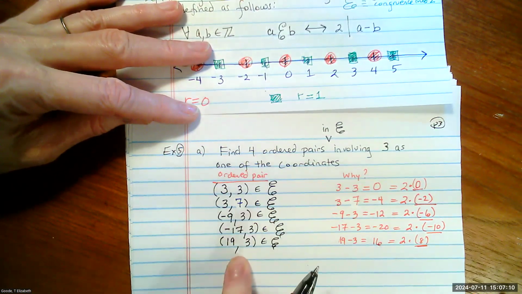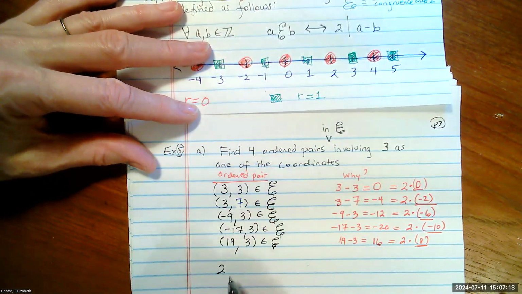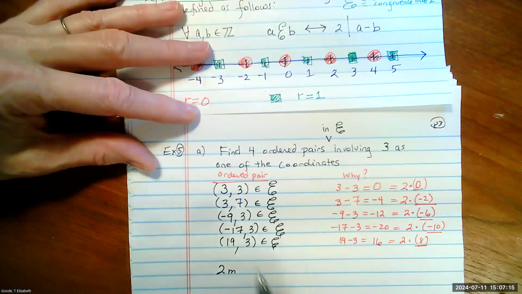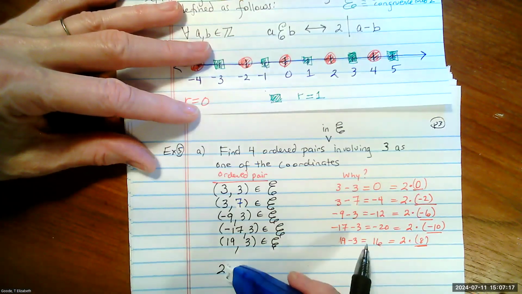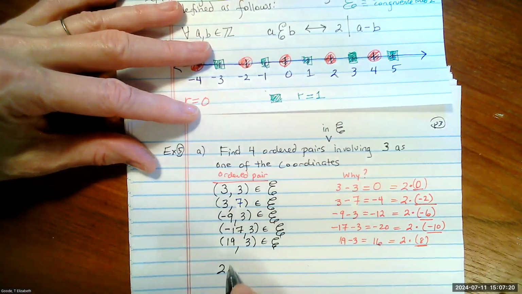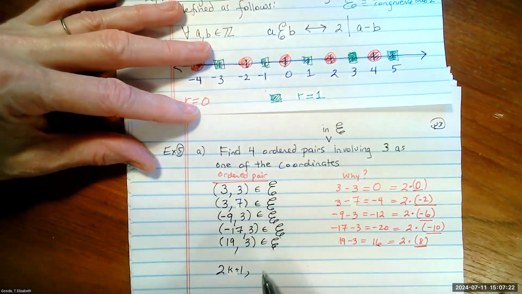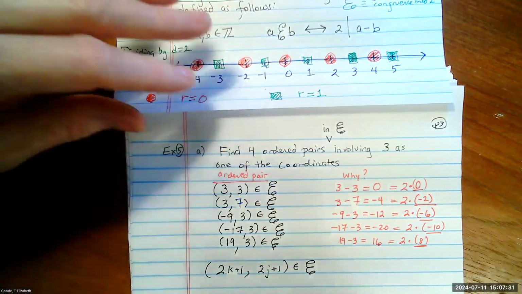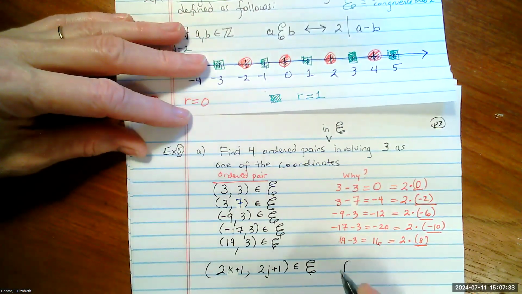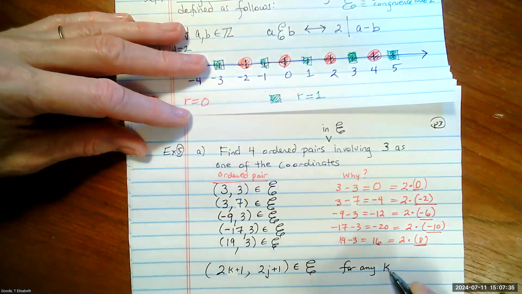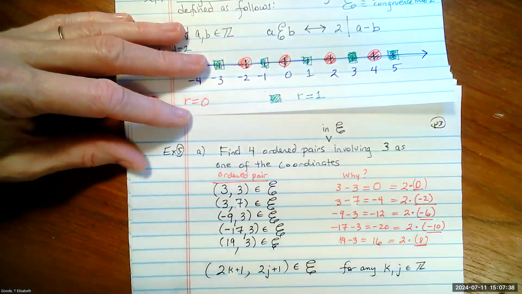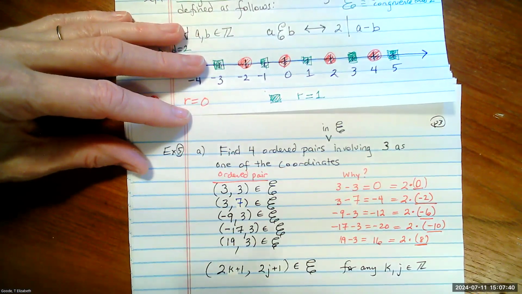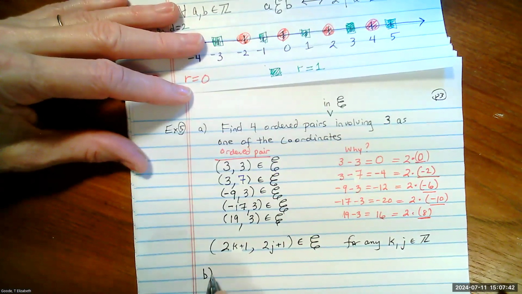So, in fact, any integer of the form 2k plus 1 will be related to any integer of the form 2j plus 1, because the odds are always a distance apart that's a multiple of 2. This is for any k and j in Z. So any odd will be related to any odd. Now, the same goes with the evens.